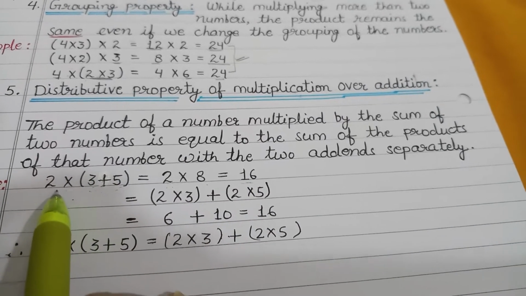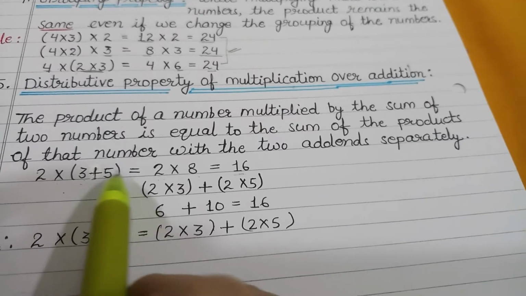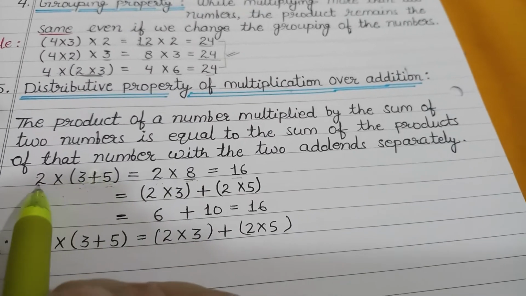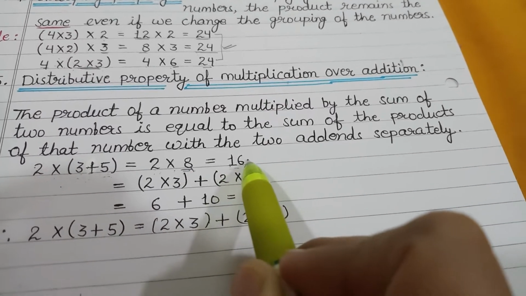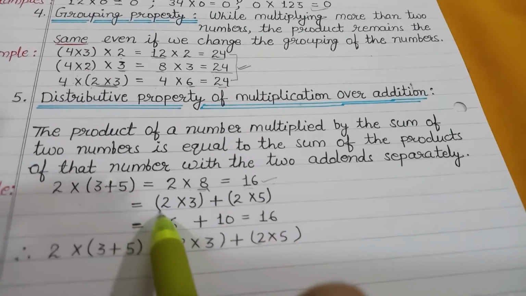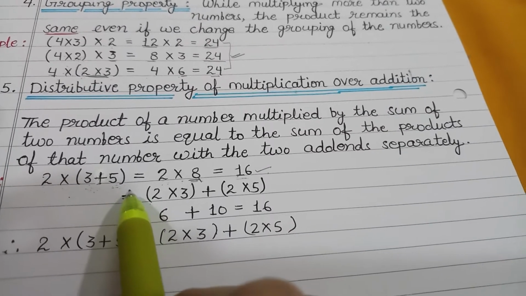Once again you check, see, 2 multiplied by (3 plus 5). First we will solve the bracket, 3 plus 5, 8. Now we will multiply by 2. 2 multiplied by 8 is equal to 16. Now we are doing it separately to both 3 and 5.